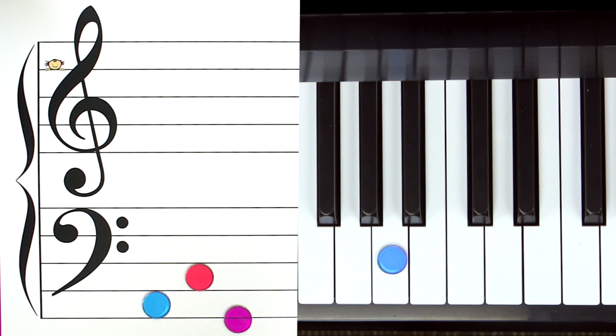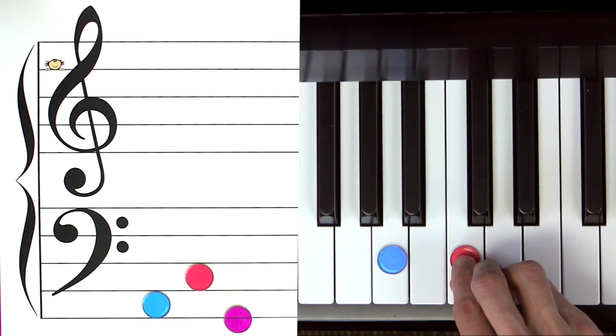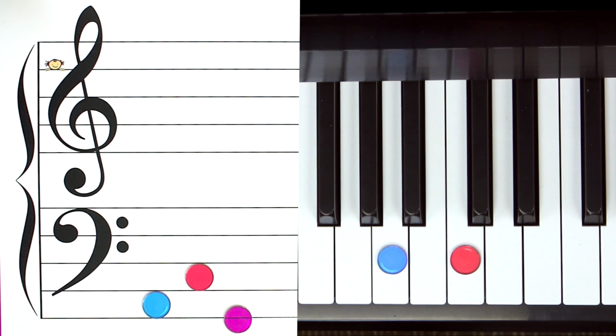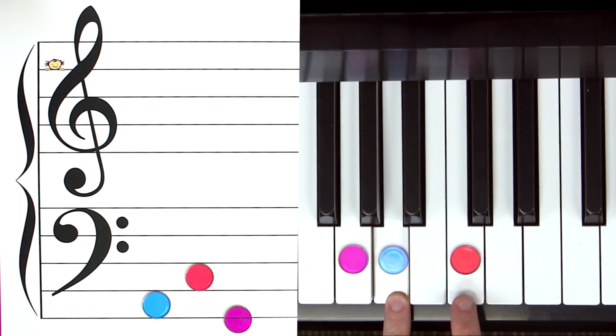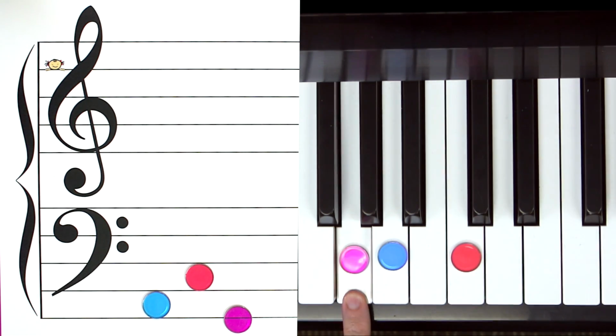Can you name the intervals, starting with the blue? If you said up a third, down a fourth, you're correct. Now point to the red on the piano. If you're pointing here, you're correct. And then down a fourth, that would take you here. A, C, G.